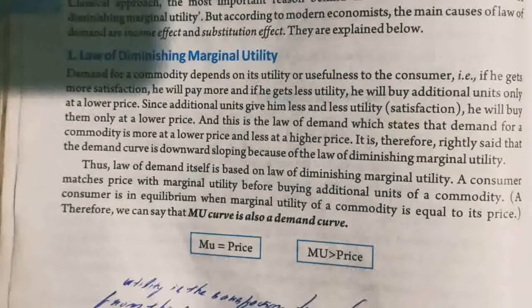So here, in order to understand this particular paragraph, first you have to remember the demand curve slopes downward from left to right, because when price increases, our demand falls, isn't it? So when we say law of diminishing marginal utility, it is relating to additional units of good that we consume, right? The satisfaction that we derive from consuming additional or extra units of good, right?